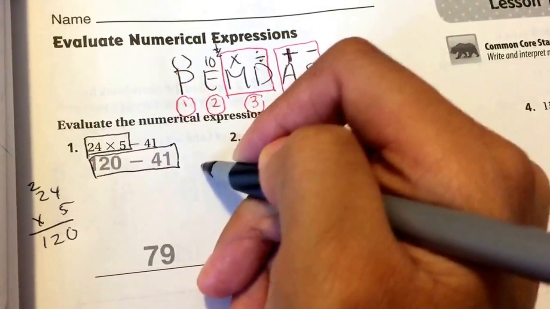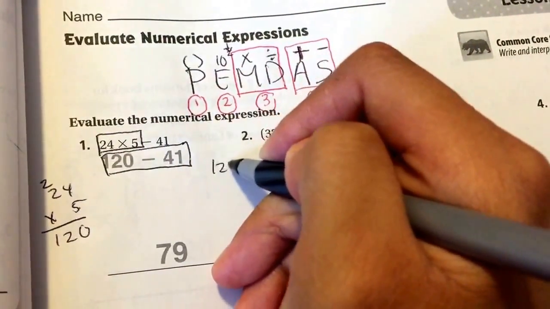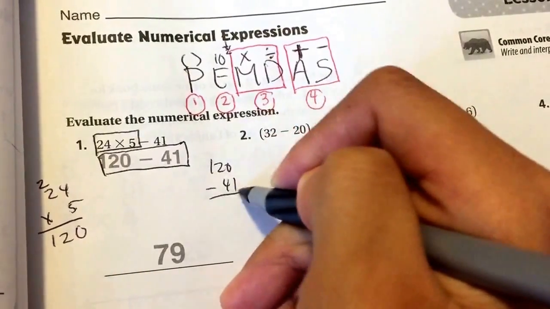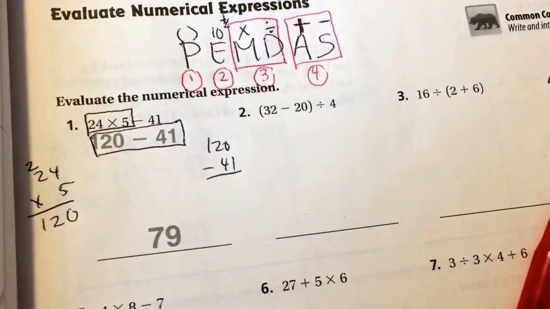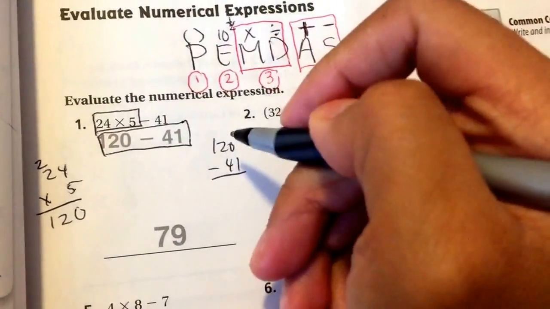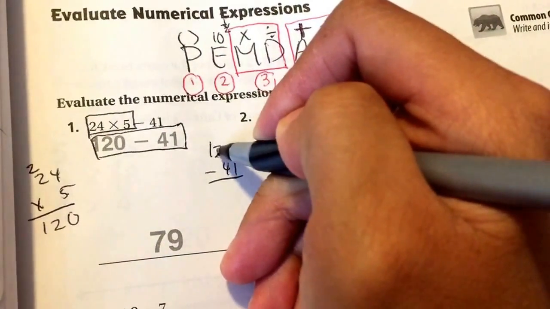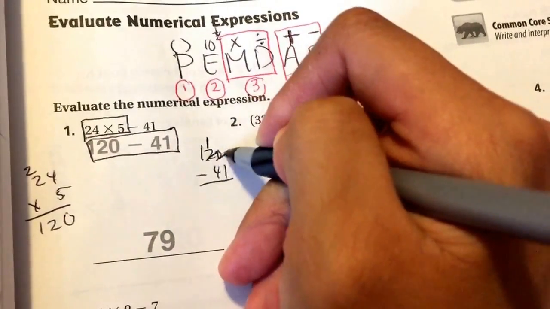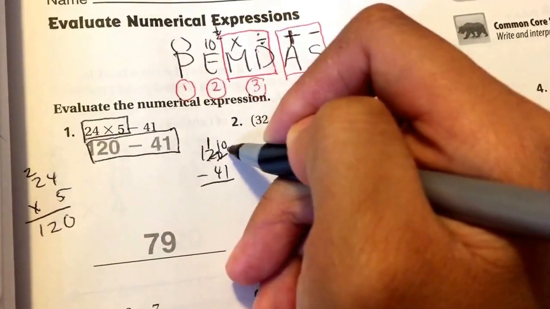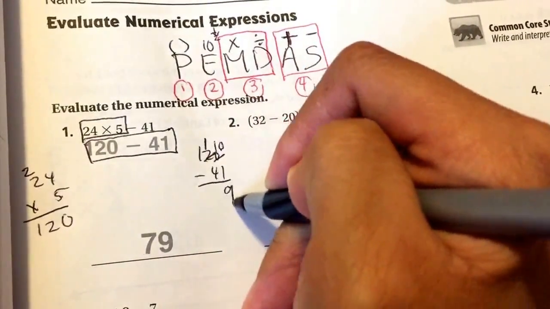And so now all we do is 120 minus 41. Now 0 minus 1 you can do technically, but you'll end up with a negative number. So for this, we're going to regroup. We're going to get a 2 from the tens place and turn that into a 1. And we're going to regroup the 0 into 10. 10 minus 1 is 9.